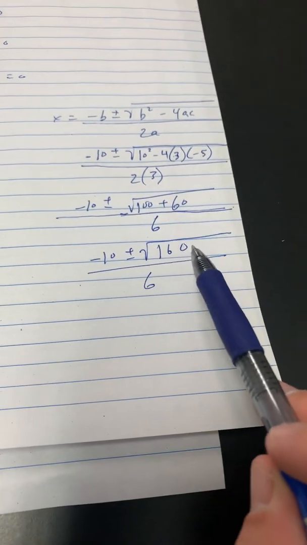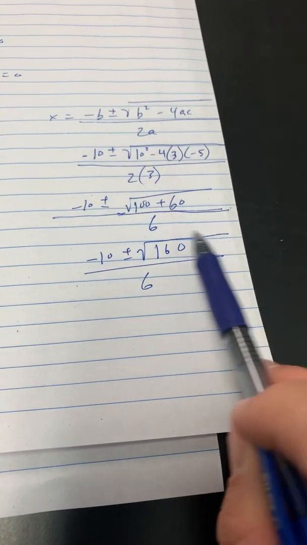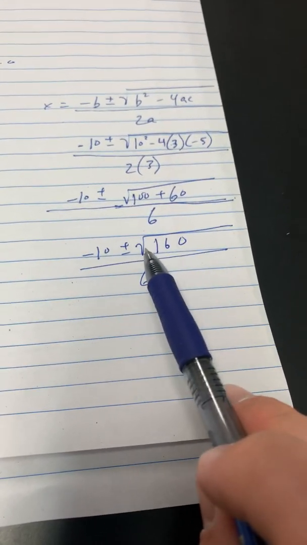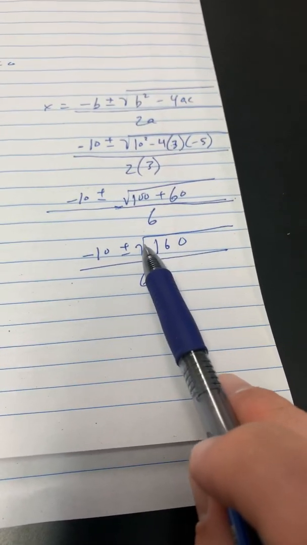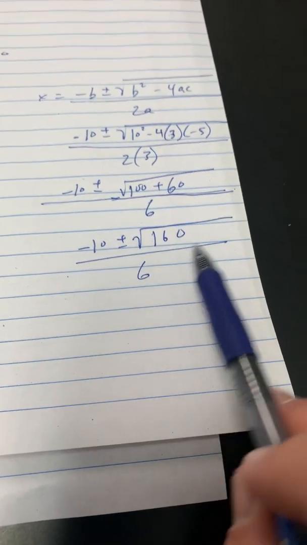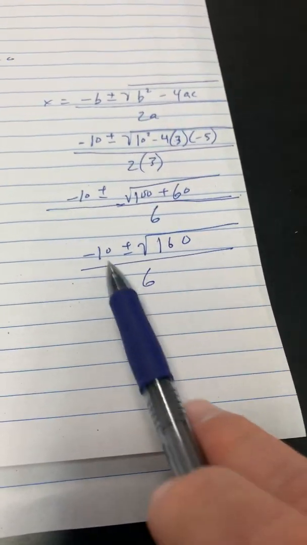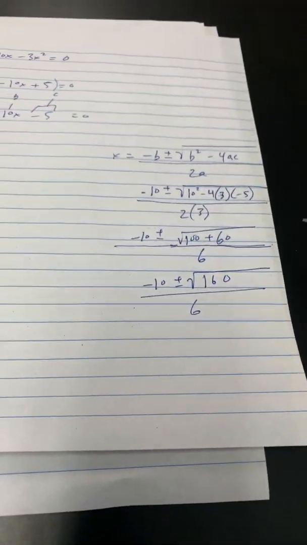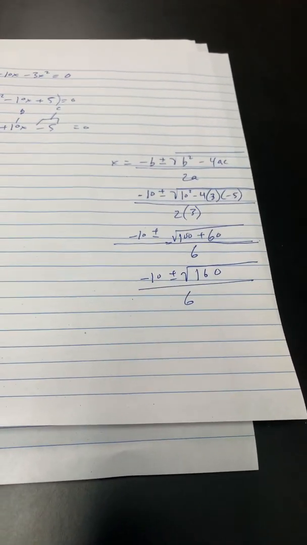A lot of times you'll actually end up with a perfect square right here. For example, negative 10 plus or minus the square root of 144, and this just reduces down to 12, and then you end up with a nice answer. But they're not going to do that. They're going to make it really weird and awkward.